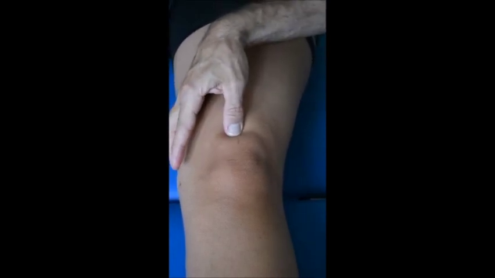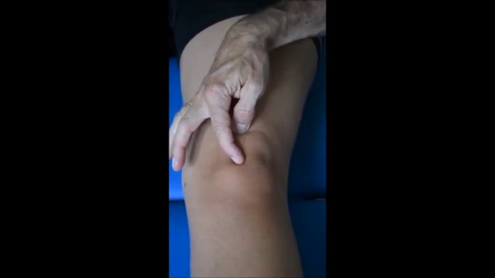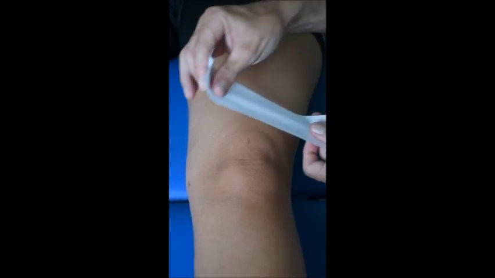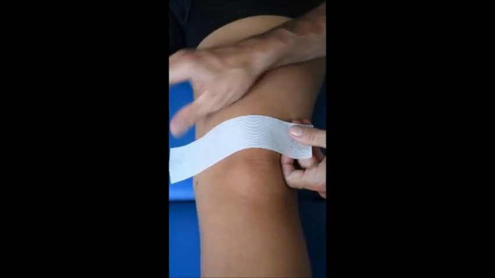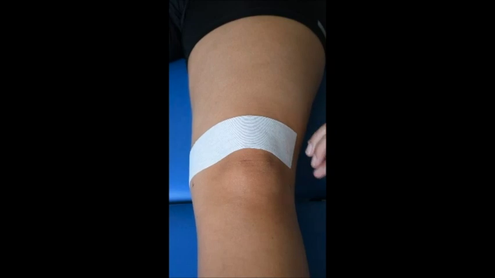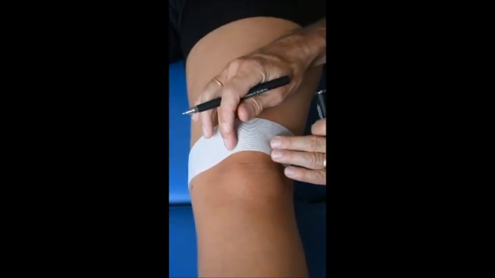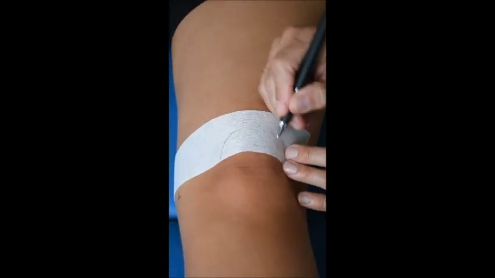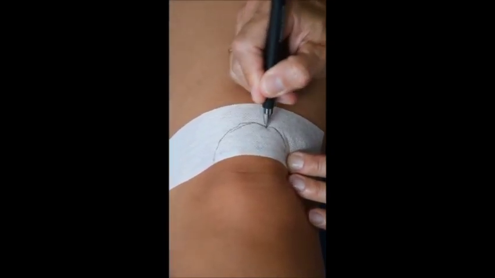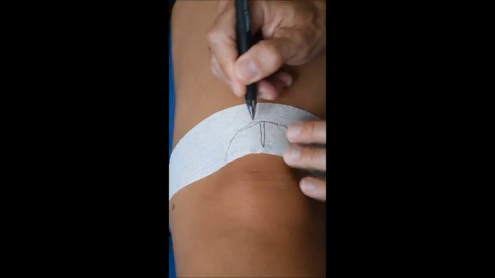So the superior border of the patella is here, the inferior border is here. So we place the tape a little bit higher. Again, a little bit lateral, more tape medially. Make sure now you divide your patella in 4 positions.